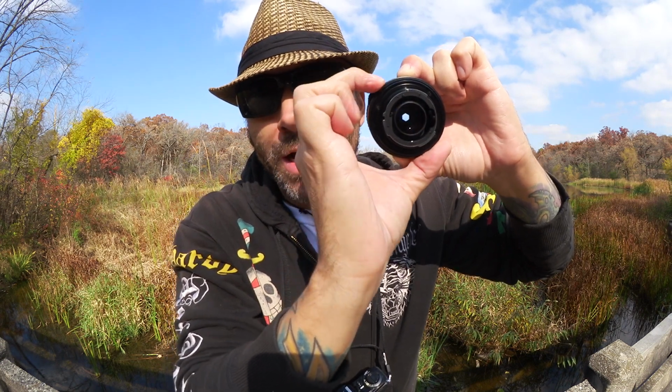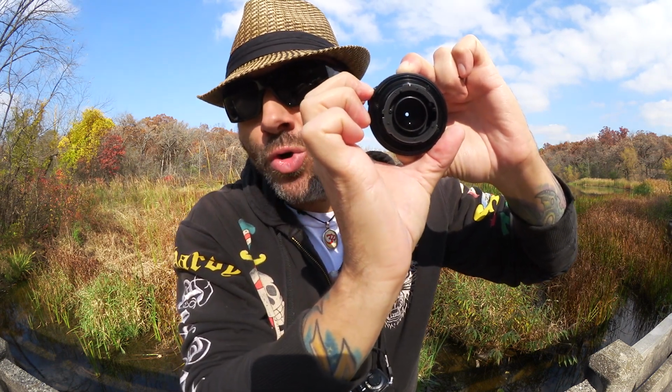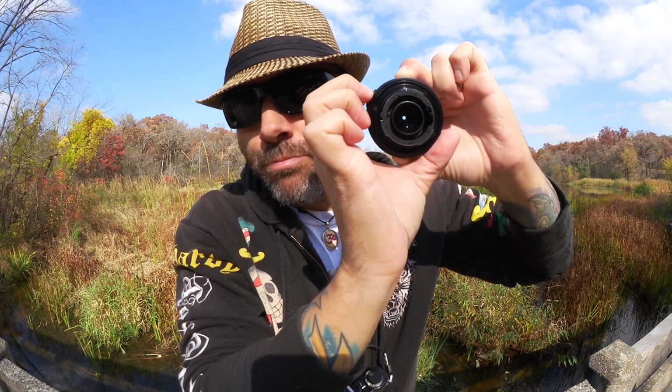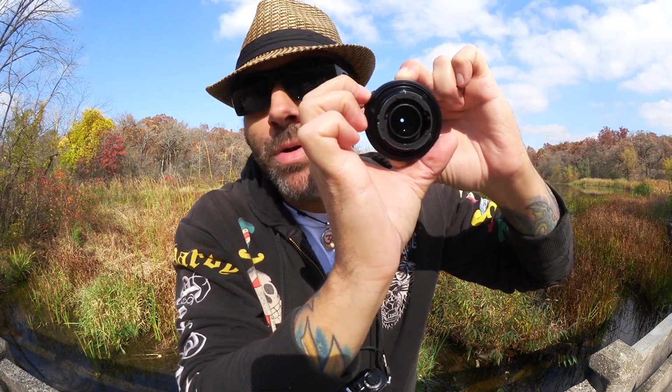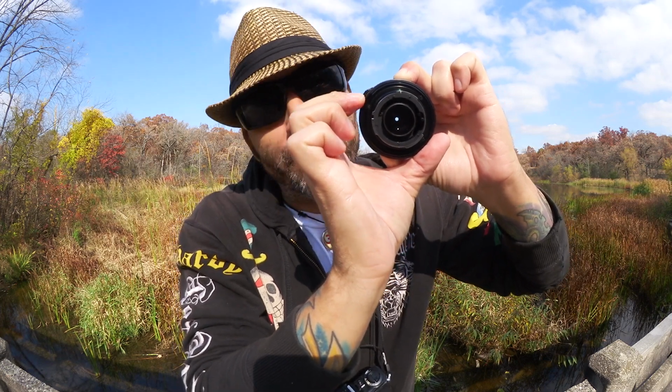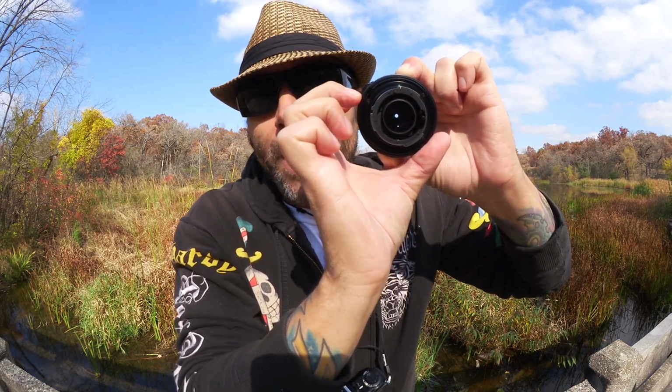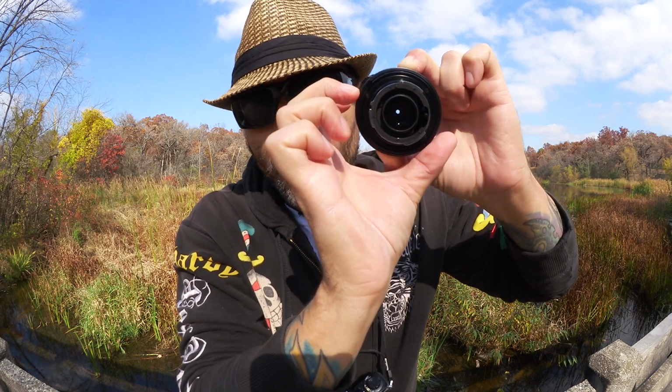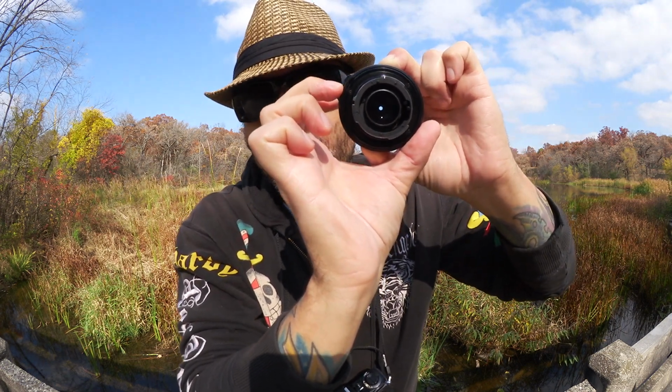Or you would stop down and have this f22 giving you a lot more focus. Say you're shooting a landscape, or you just want as much focus as possible photographing a product or something like that. But again, that bigger number is that small opening. So when you hear f22, just know that's what you're going to get.